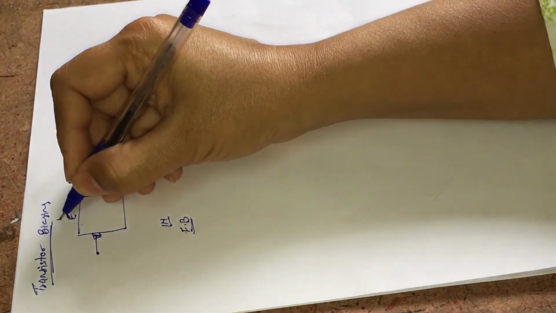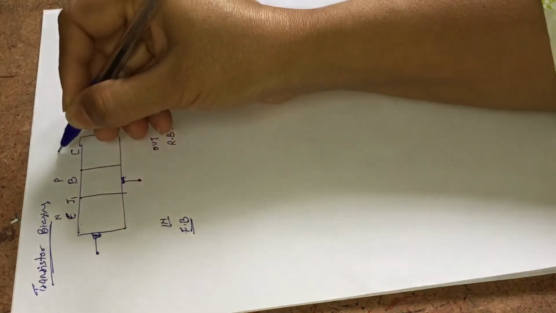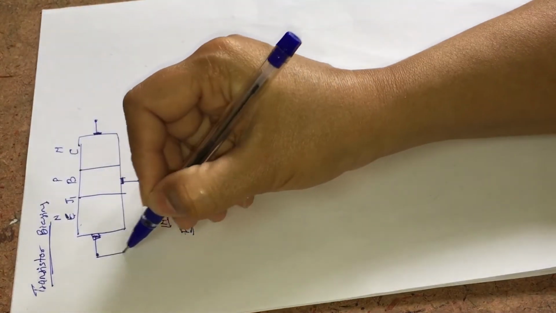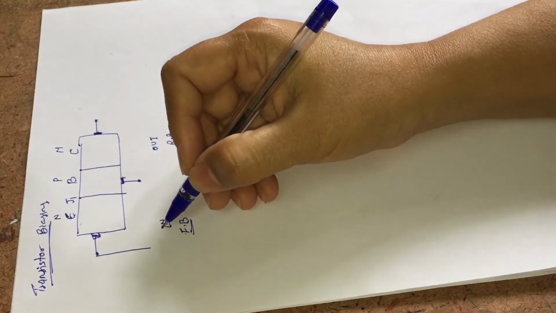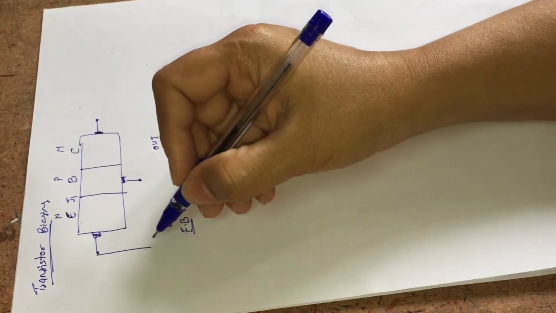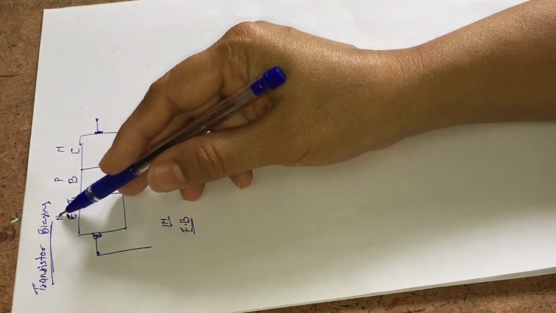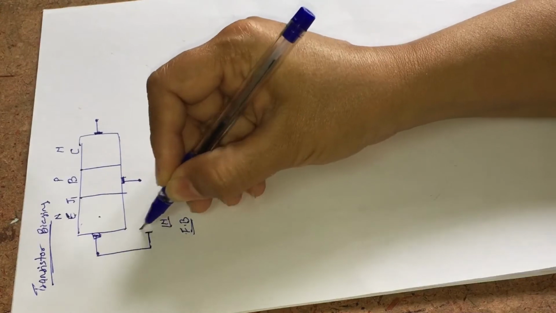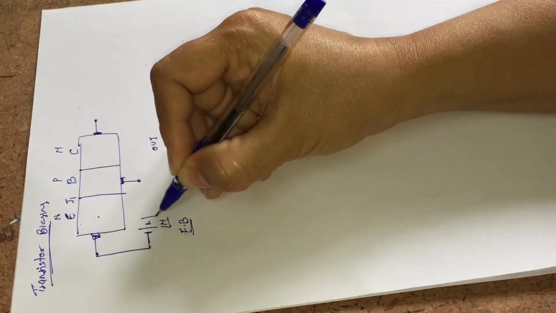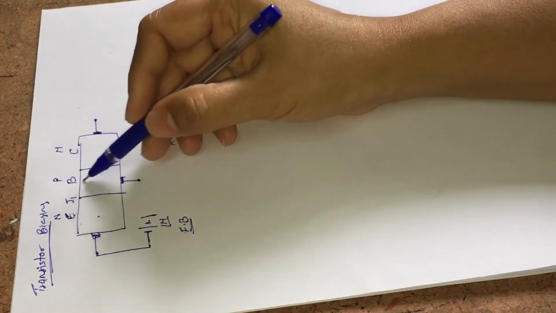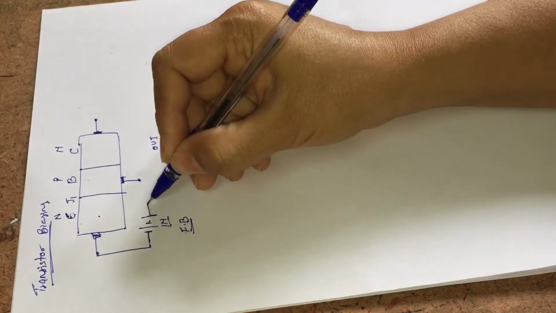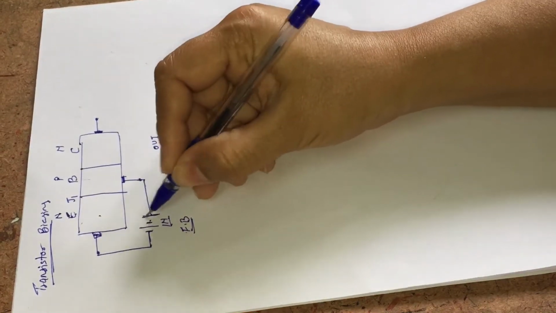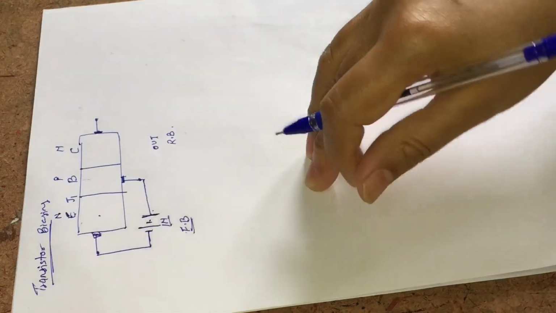If the transistor is of NPN type, it means we have to connect a source of voltage or potential like that. The N type semiconductor is connected with the negative terminal of the battery, and the P type semiconductor, that is the base, is connected with the positive terminal of the battery.